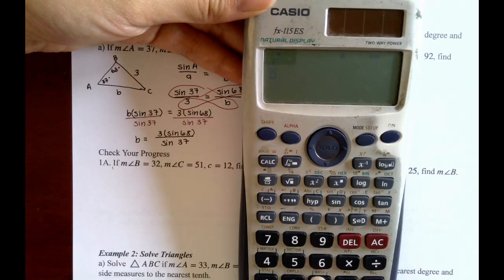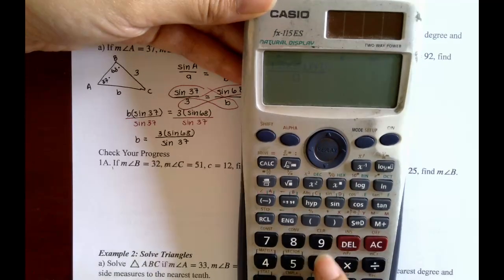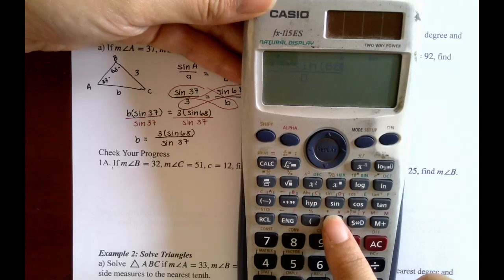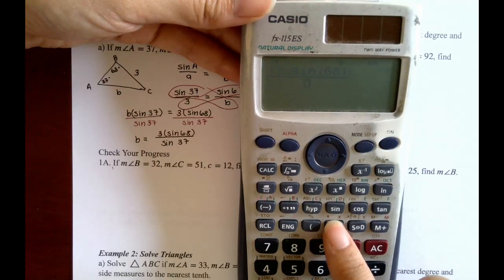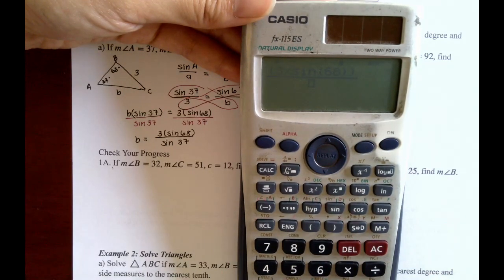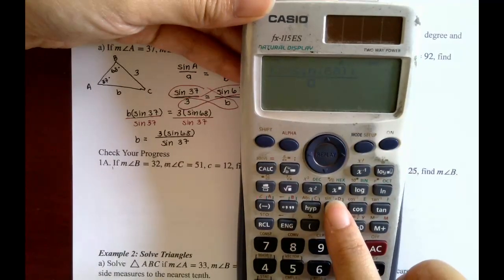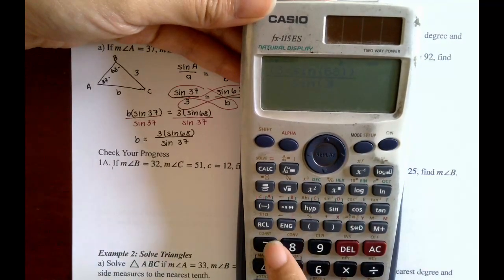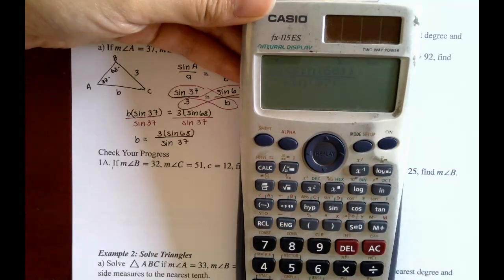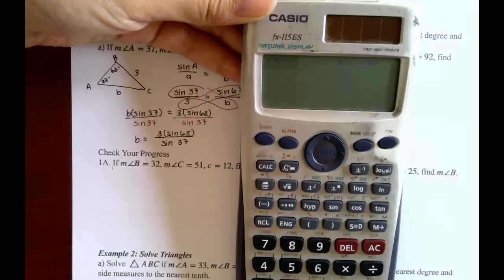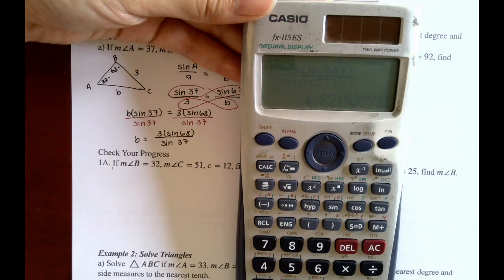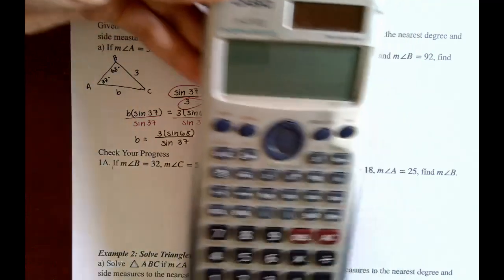So on top, I'm going to have 3 times sine of 68. I'm going to close the parentheses for my 68 degrees and then close the parentheses for my numerator. And then on the bottom, I'm going to do sine of 37 and close the parentheses for that 37 degrees. I'm going to hit equal, and that gives me 4.6 approximately.